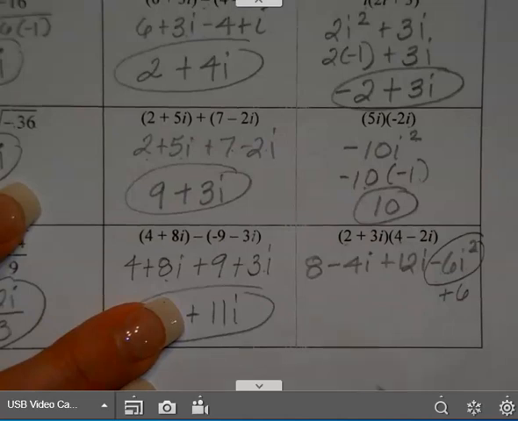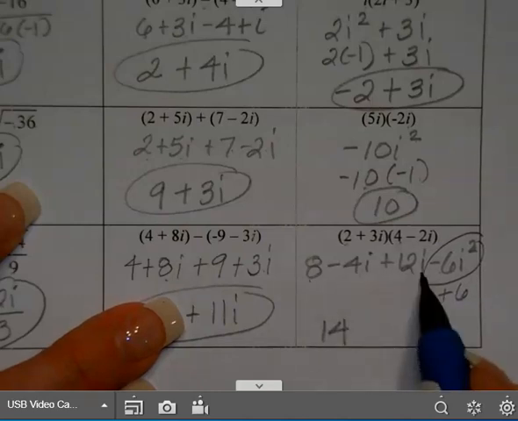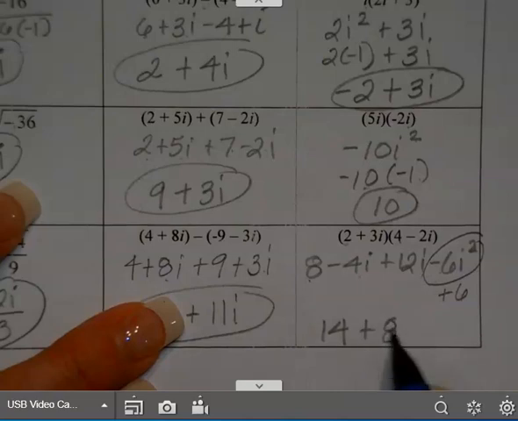Now let's combine our like terms. 8 plus 6 is 14. Negative 4i plus 12i will give you 8i.